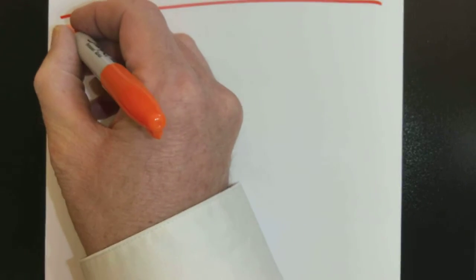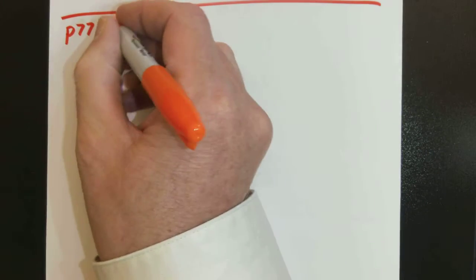We're on page 77, looking at number 17, and the question is a physics application. The more force that you apply to a spring, the longer the spring stretches, right? That's the idea behind here.